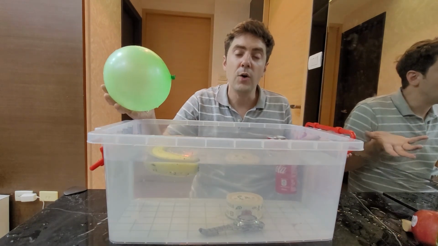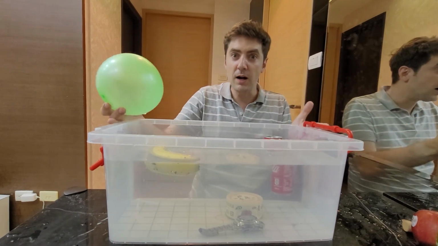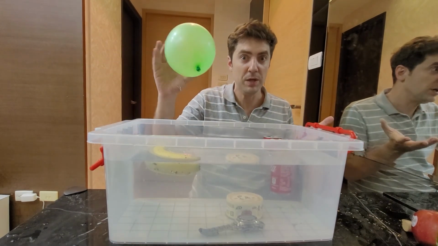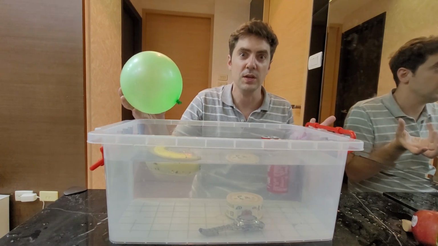So now I hope you can try at home. If you have a big box like this for water, you can use some big things. But if you have a small one, it's okay. You can use some small things and see if they float or sink.